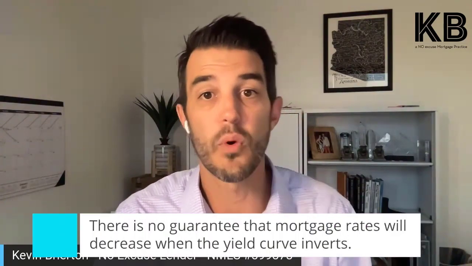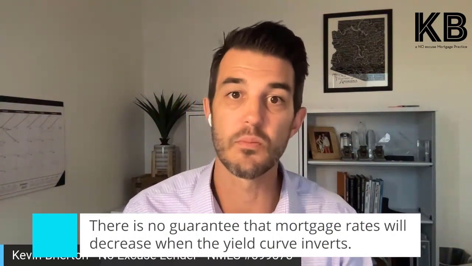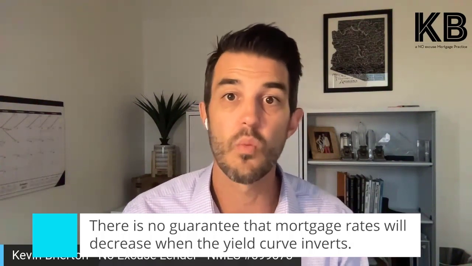Now, however, it's important to note that there's no guarantee that mortgage rates will go down when the yield curve inverts. This just means that there's a good chance they will. Ultimately, whether or not mortgage interest rates go up or down depends on how lenders will choose to respond to the change in the bond yields due to the inverting yield curve. So it's important for consumers and realtors to stay up to date with shifts in the financial market so that they can be informed and make a great decision around their financials and their investments.